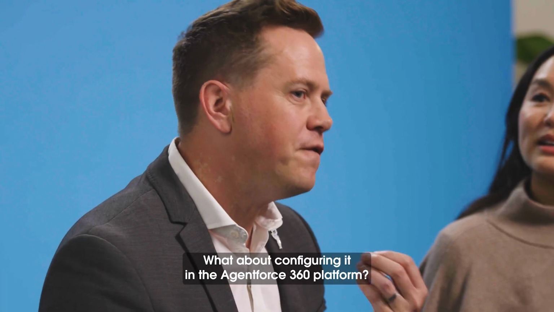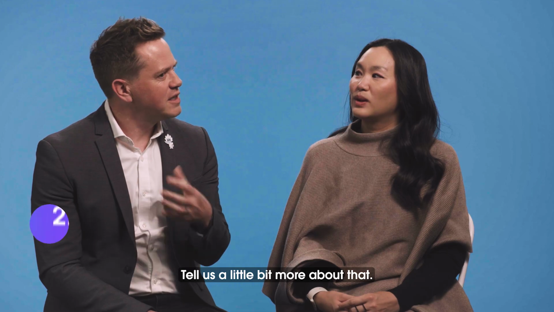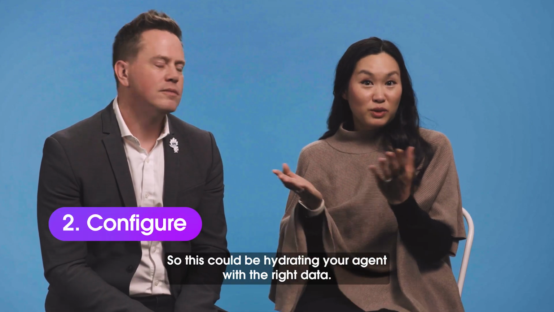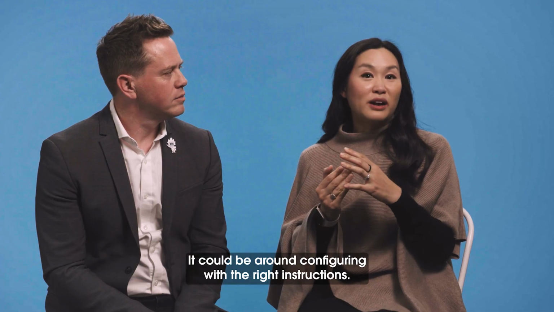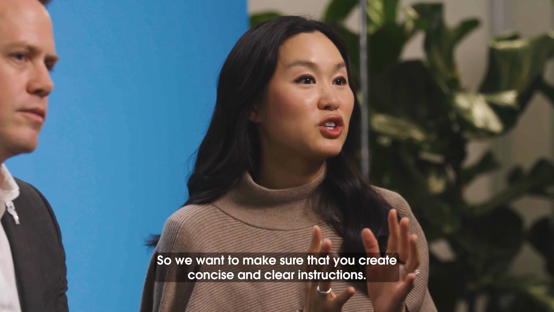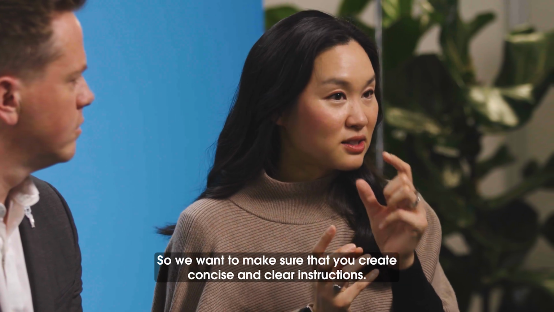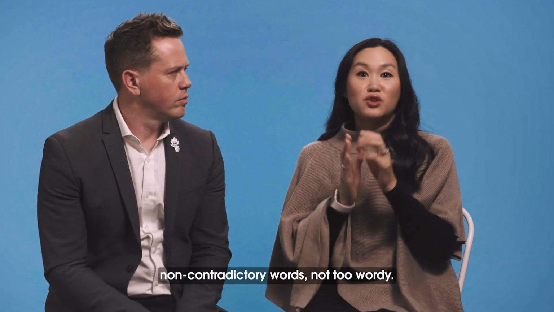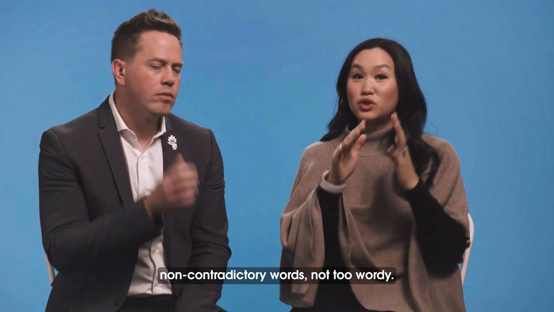What about configuring it in the Agentforce 360 platform? Tell us a little bit more about that. Oh yeah, this is fun. So this could be hydrating your agent with the right data. It could be around configuring with the right instructions. We call that context engineering. So we want to make sure that you create concise and clear instructions. And this looks like non-contradictory words, not too wordy.